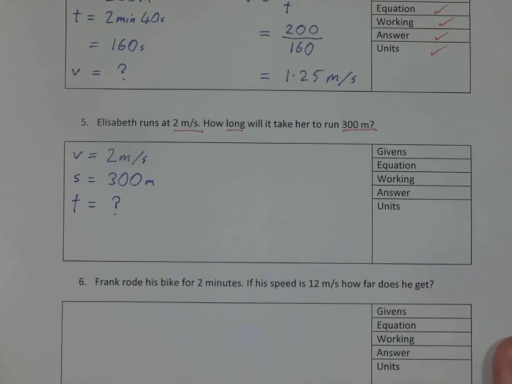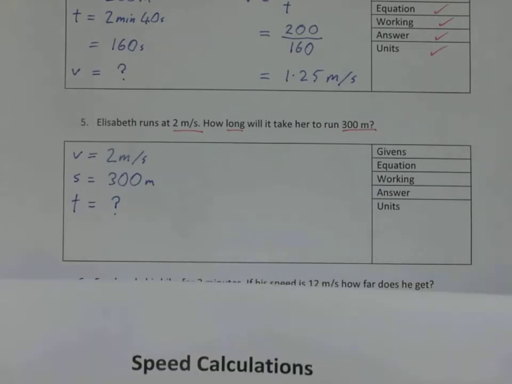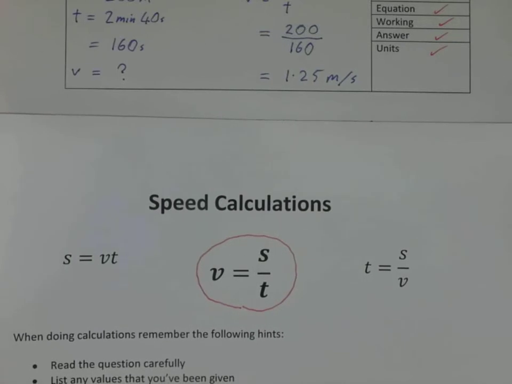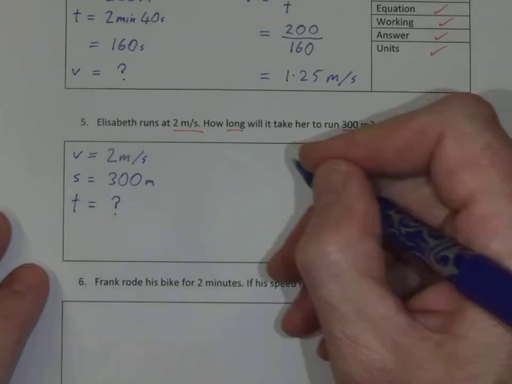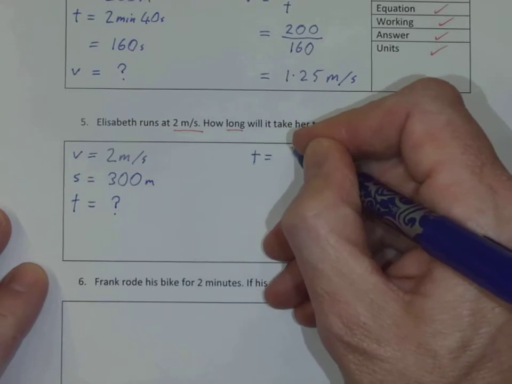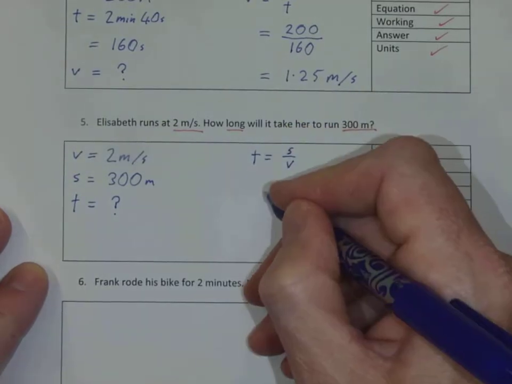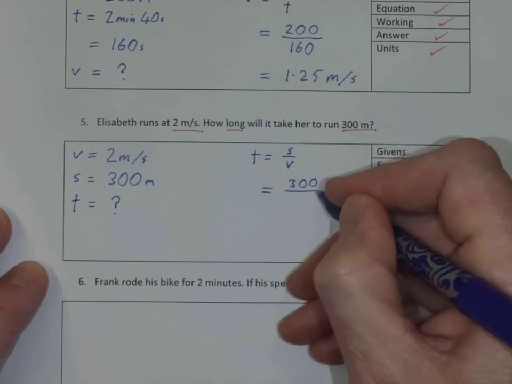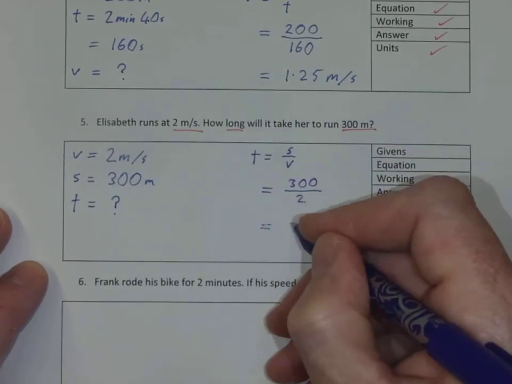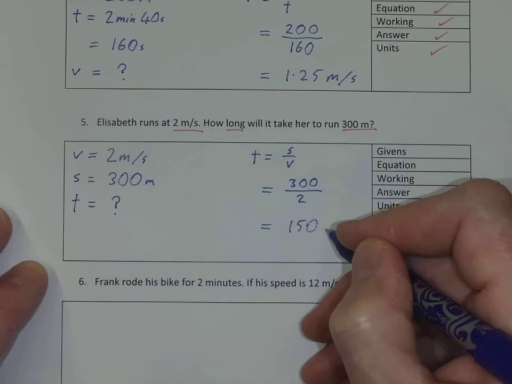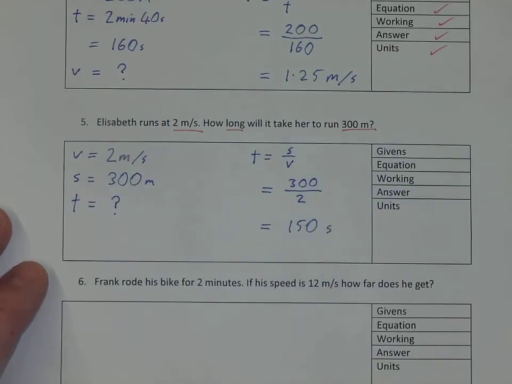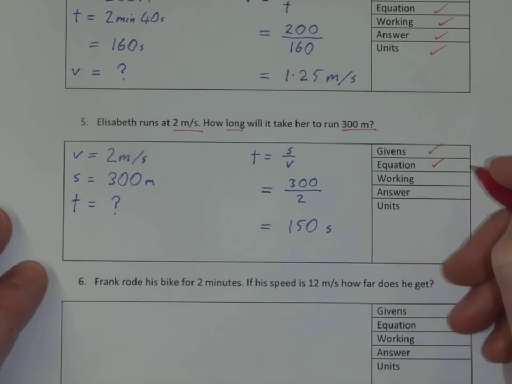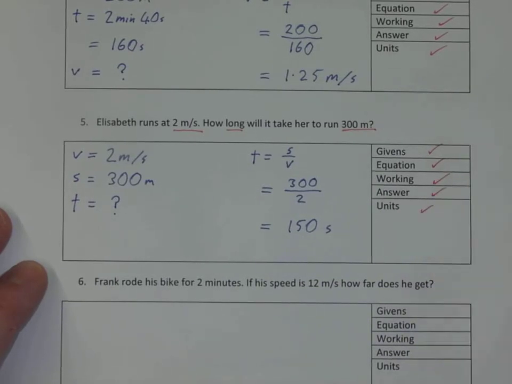So we might go back to that version of the speed equation where time is all by itself on the left-hand side of the equation. T equals S on V for this one. So T equals S over V. We declare our equation. We show our working, 300 over our speed, which is 2, and we give our answer, 150 seconds. We have shown our givens, declared our equation, shown our working, given our answer, and not forgotten the units.